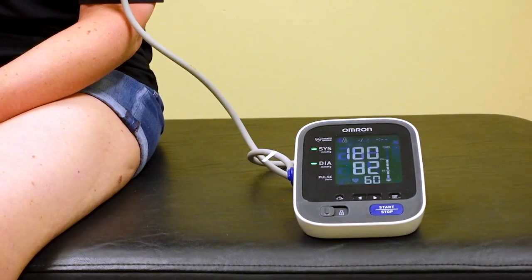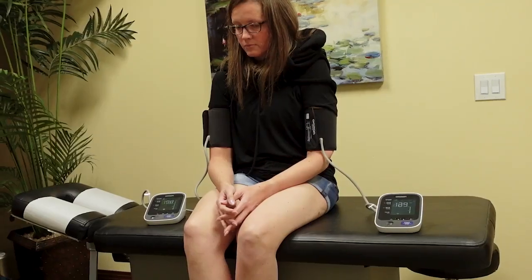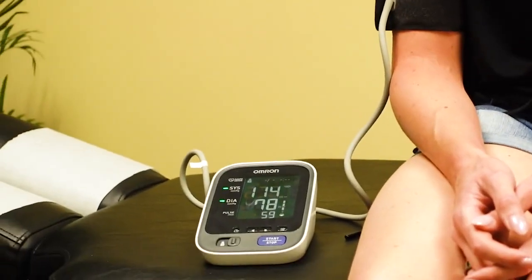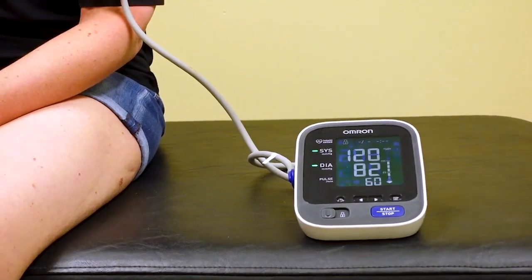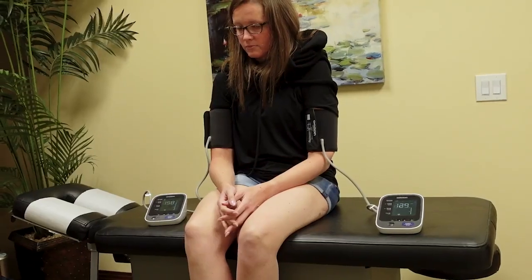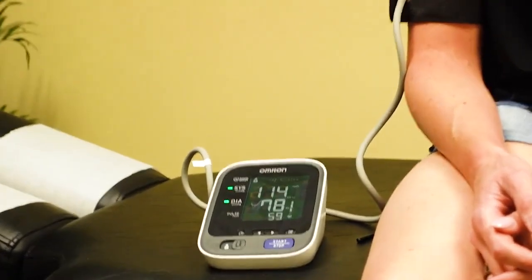So the left side is 120 over 82, and her right blood pressure was 114/78 when they were taken simultaneously. And you've got to account for an error of about 5 points. So systolically, she had a 6-point difference, which is about within that 5-point parameter, and diastolically, she had just about a 4-point difference. So it wasn't anything drastic that was clinically significant.